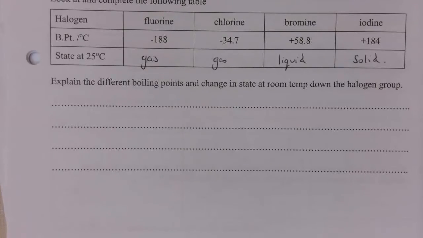We can also use this idea to explain the change in the boiling point of group 7, the halogens, as you go down the group. Group 7 is an unusual group because it goes from gases at the top to solids at the bottom. It's one of the very few groups that will do that. So fluorine and chlorine are both gases at room temperature and pressure, whereas bromine is one of the few elements which is liquid and iodine is a solid.